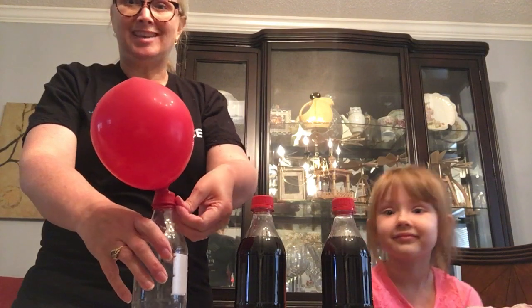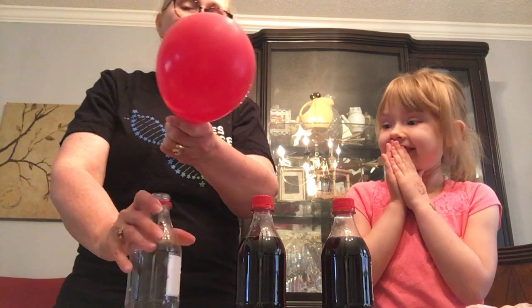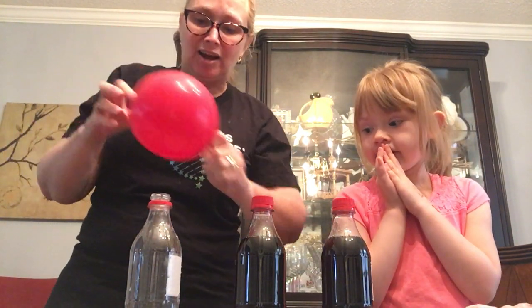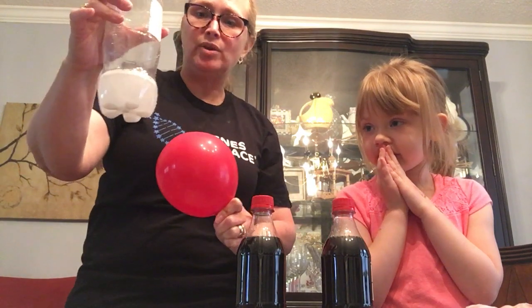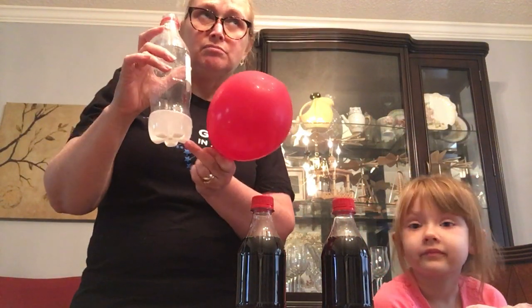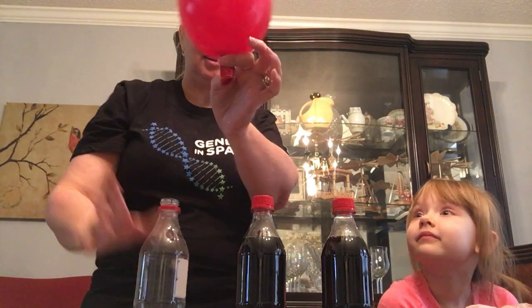What's going on here is actually a chemical reaction. We have the release of gas, but the gas wasn't there to begin with. What the balloon is filled up with is carbon dioxide that was created when this reaction occurred. Now down in the bottle, we have a new substance formed. First of all, we have water formed down in there, and we have carbon dioxide.